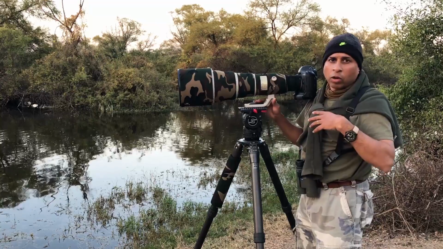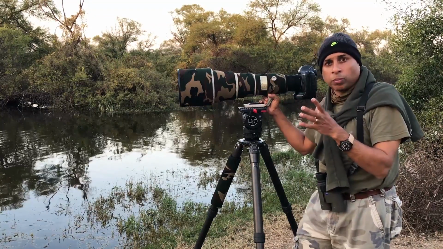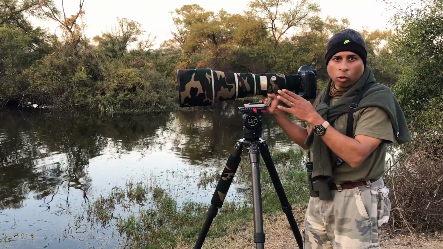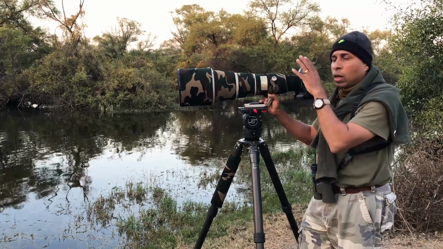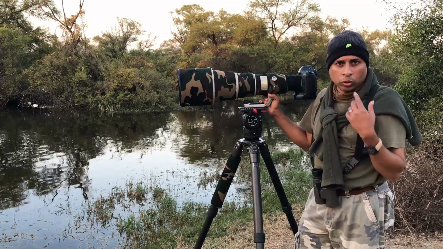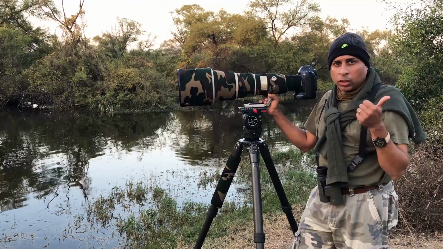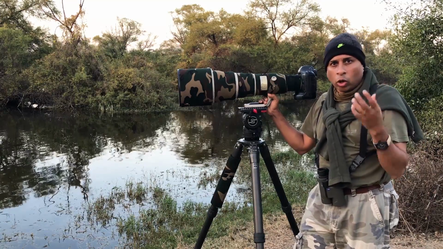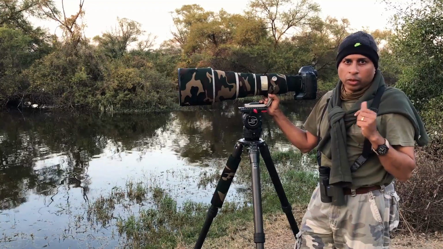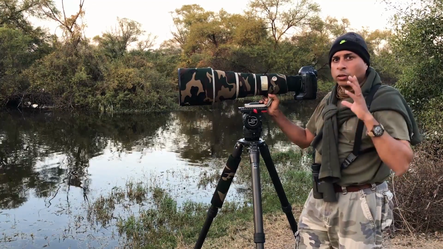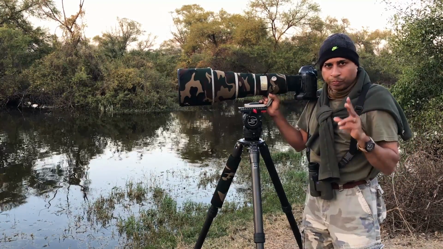Of course, there are workarounds to get the composition properly even while using the center autofocus point, using back button focusing, compose, focus and recompose, those techniques. So the advice is to go with the dual cross type or cross type autofocus sensor associated with the center autofocus point. There you overcome the challenge of low light autofocus issues.